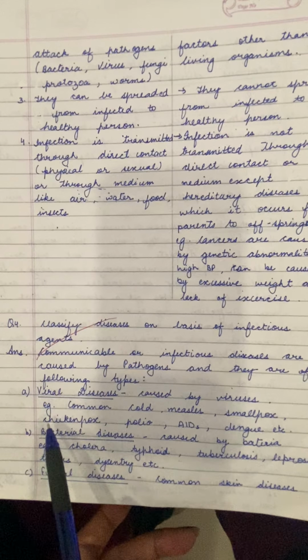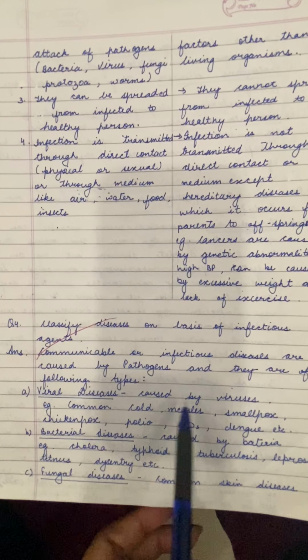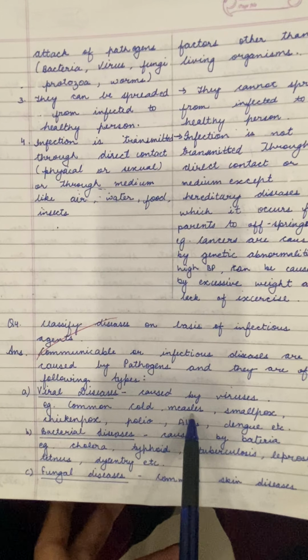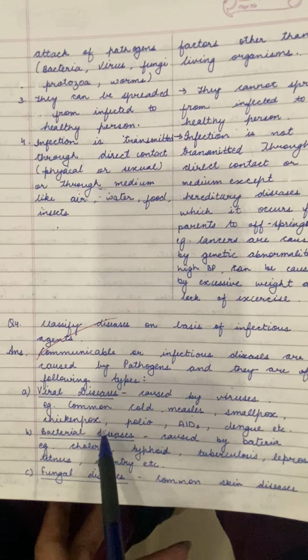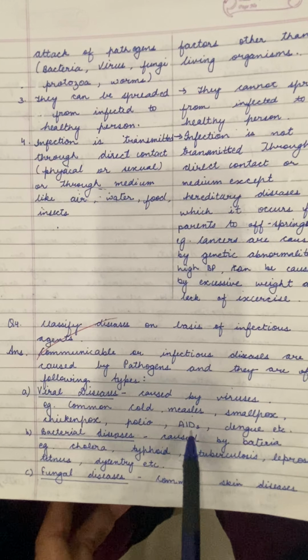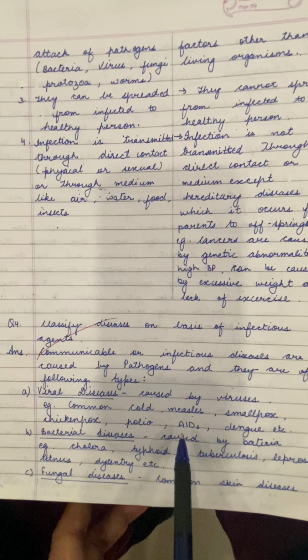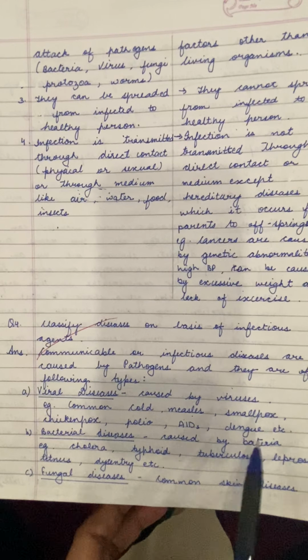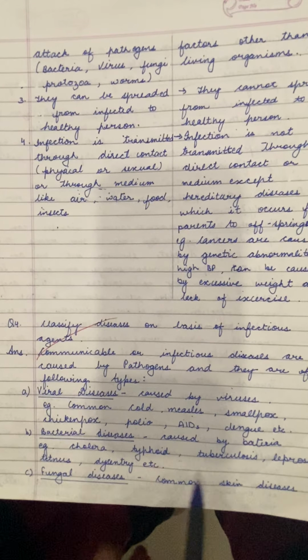So first let's talk about the viral diseases, which are caused by viruses. For example, the common cold is a kind of flu caused by rhinovirus. Then the measles, smallpox, chickenpox, polio, AIDS, as we've done earlier, caused by HIV, the human immunodeficiency virus, dengue, etc. These are all diseases caused by viruses.